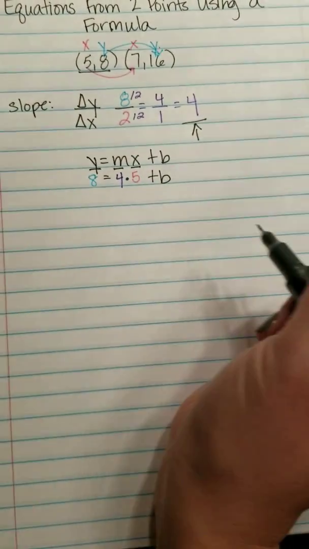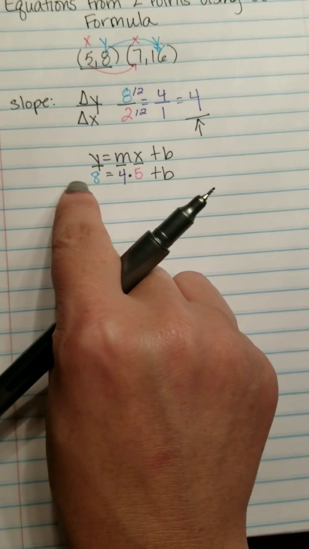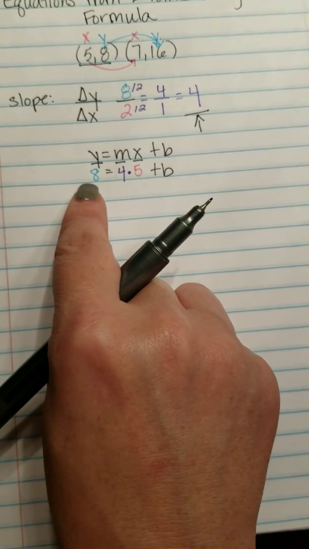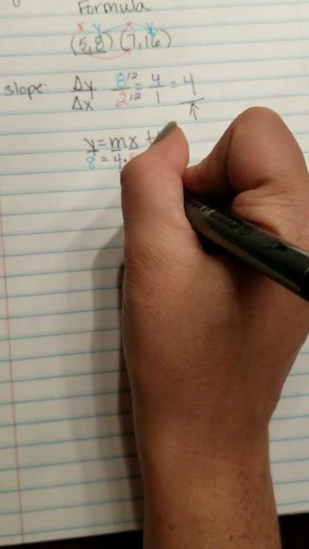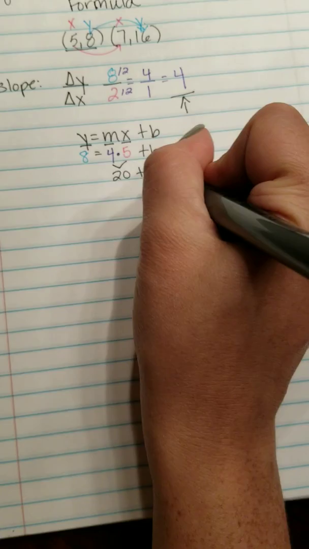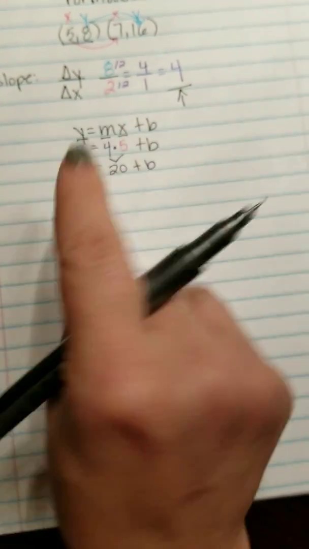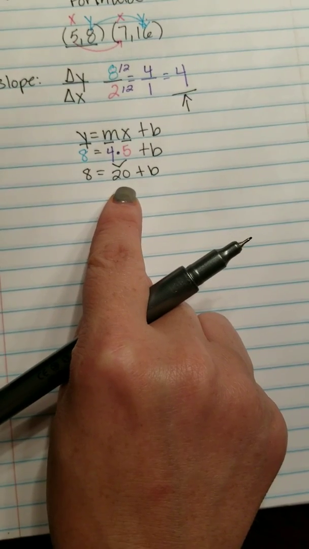So when I solve this, I follow my order of operations, I simplify everything on one side, and I simplify everything on the other. 8 is already alone, so there's nothing to do there. Here, I need to multiply 4 times 5, and I get 20. So on this side, I have my 8, and on this side, I have 20 plus b.